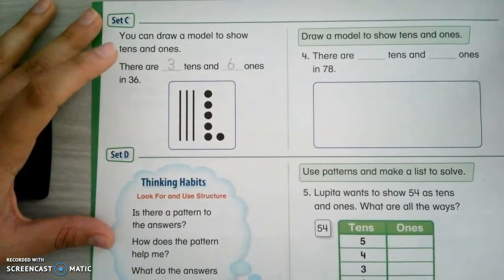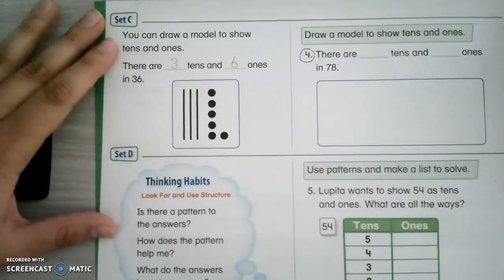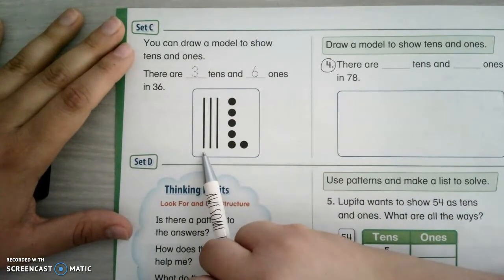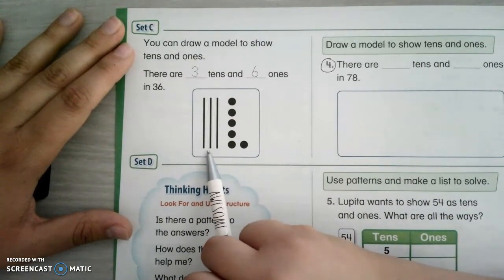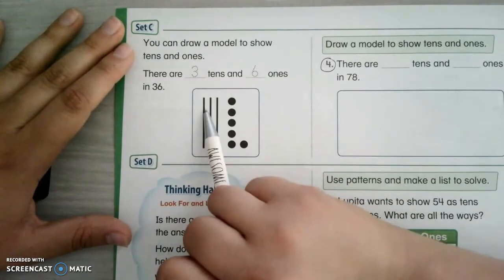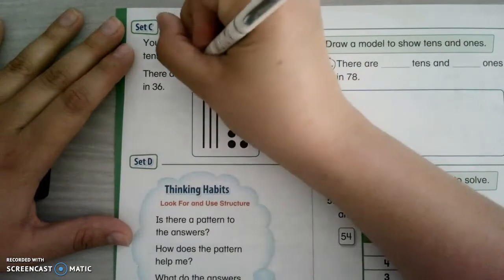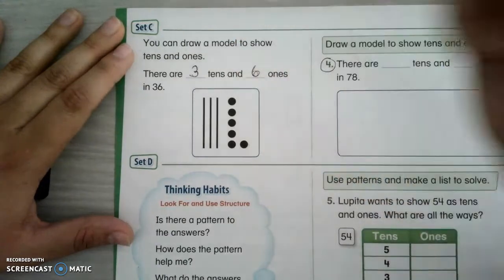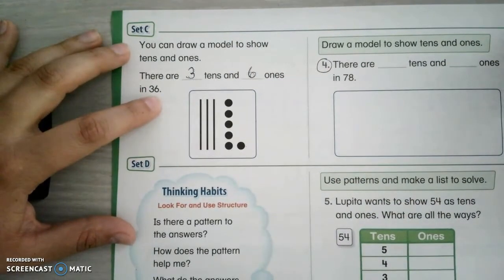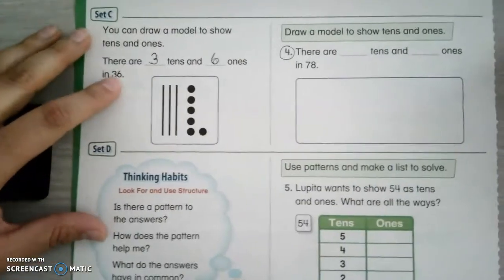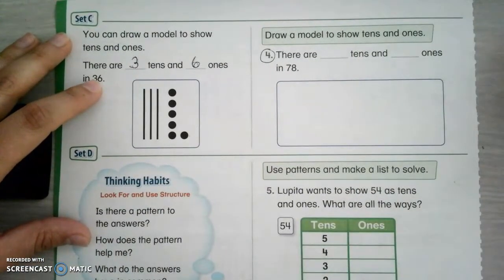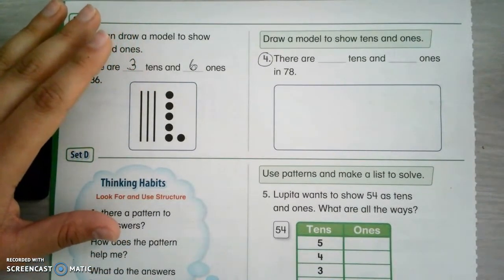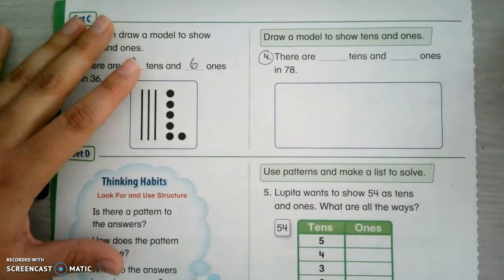So we're going to do this one together, and I want you to try number 4 by yourselves, okay? So it says there are 3 10s. Remember, they drew lines instead of the columns, but it's your choice on what you want to draw, as long as it's longer. So we have 1, 2, 3, and 1, 2, 3, 4, 5, 6, and 6 1s. If you put those two numbers together, you get the number 36. Okay, now I want you to try number 4. Pause the video and try number 4 right now.